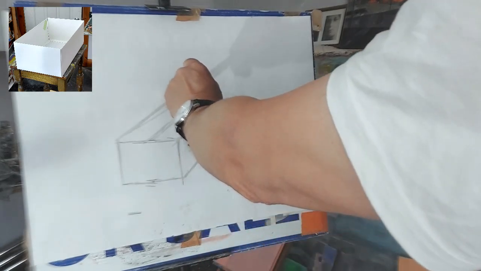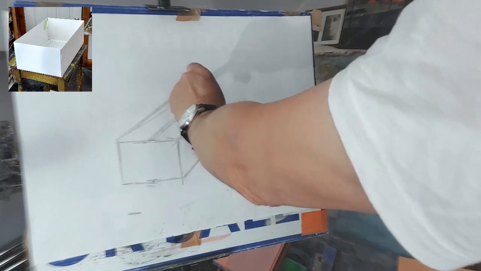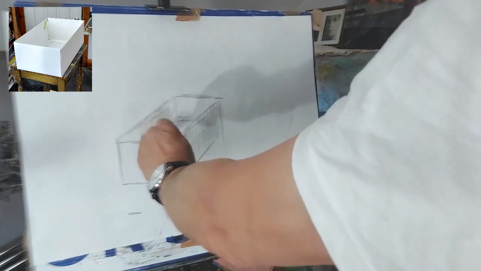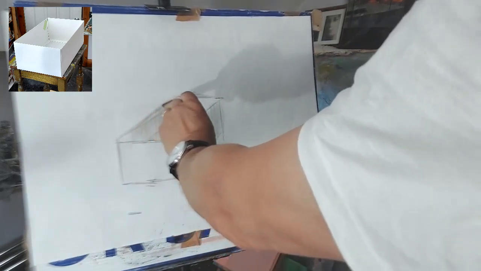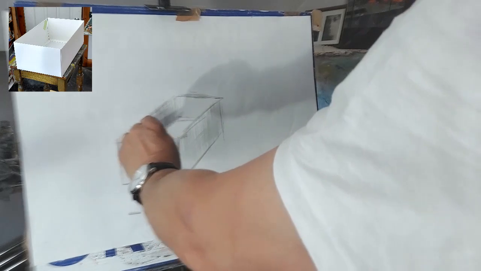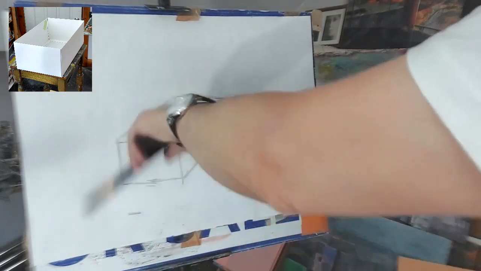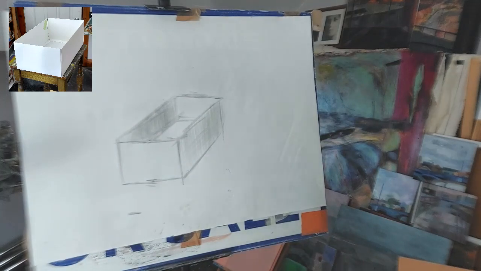Likewise, we'll just put in, actually that there, that should be a bit further over really, but that back end, and again we know that that is in shadow. So we can use the flat edge of the brush to create the tonal thing. So this is beginning to help us see it more solidly, more three-dimensional.